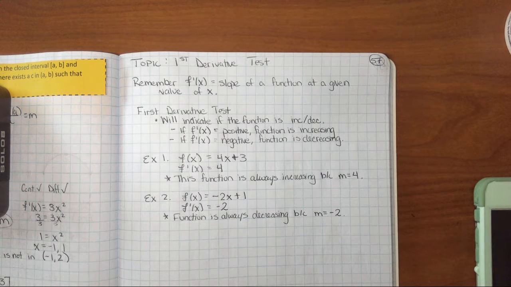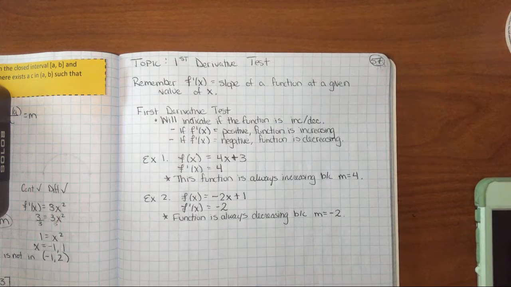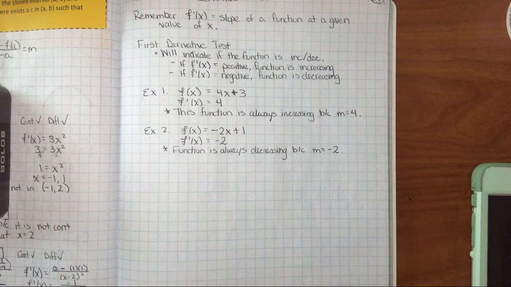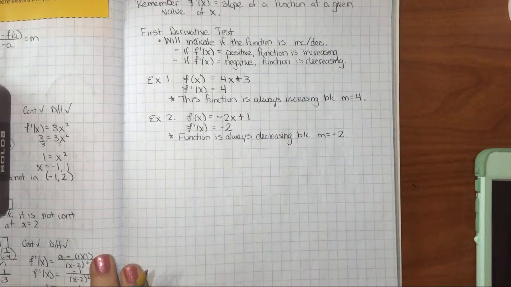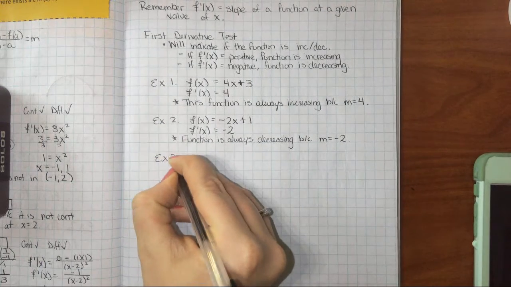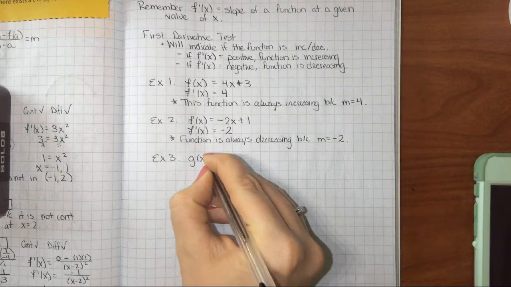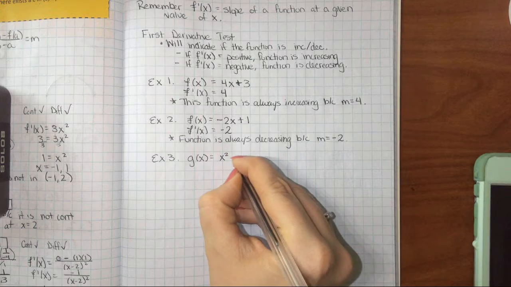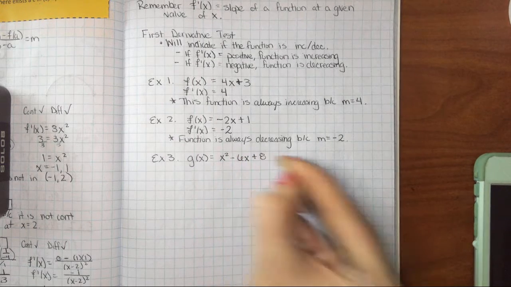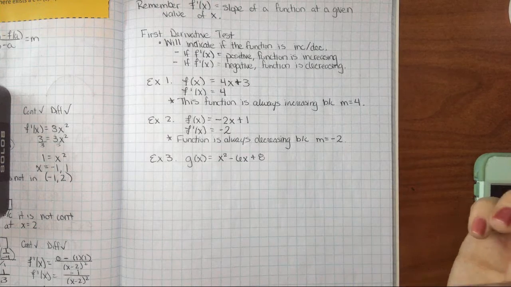So guys, the next question is, what happens if this derivative isn't a constant? Because both of these are linear, the derivative was just a constant, which means it was just a single number, right? So let's look at an example where maybe it does something different, okay? So let's look at a quadratic. Example 3. Let's say g of x equals x squared minus 6x plus 8. Now, before we even take a derivative, when we start to analyze this, what do you know about this function?